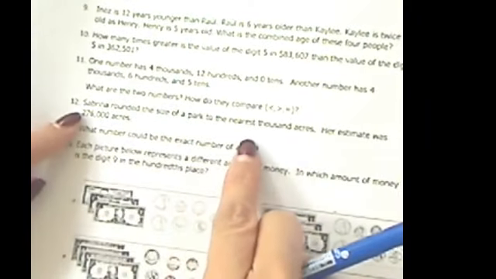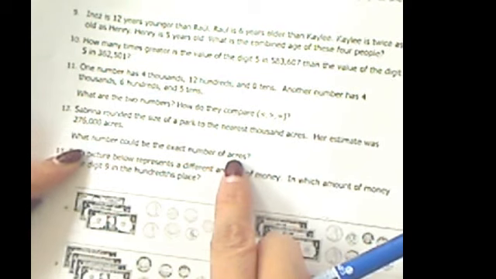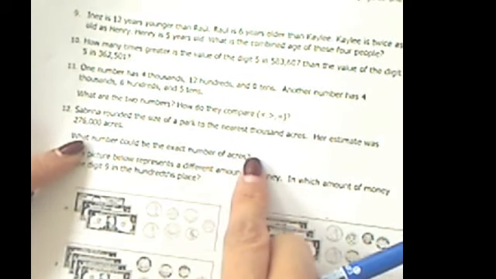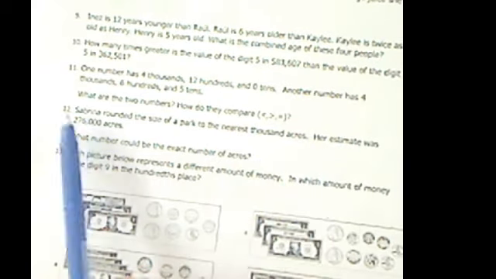Let's look at number 12, because this one's a little bit different than what we talked about in class, and I haven't gotten a chance to go over it with you yet. Well, let's look at number 12. Sabrina rounded the size of a park to the nearest 1,000 acres. Her estimate was 276,000 acres. What number could be the exact number of acres? Okay, well, we've got a rounding example.